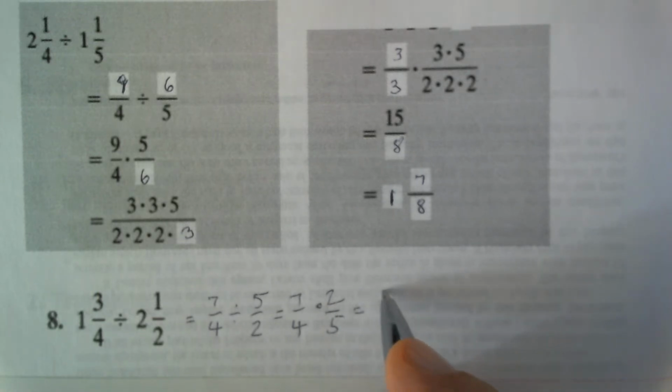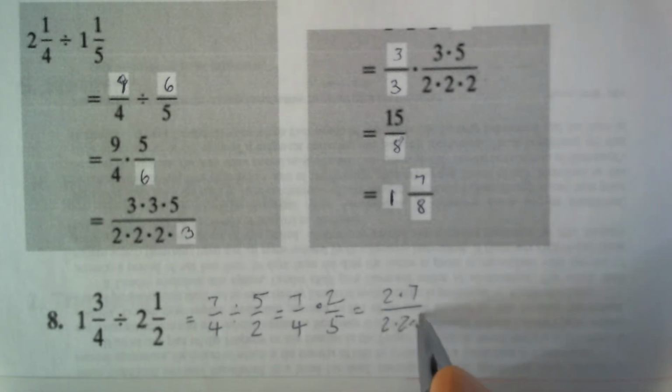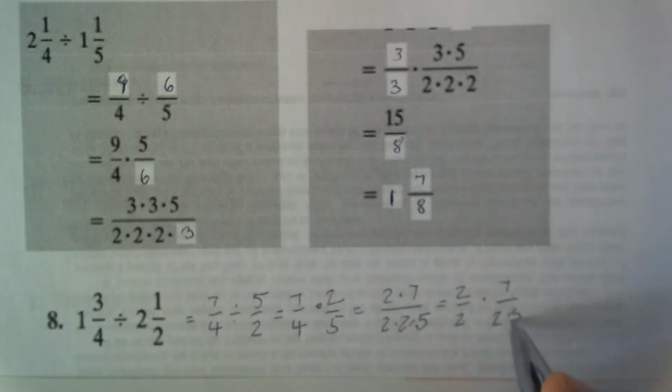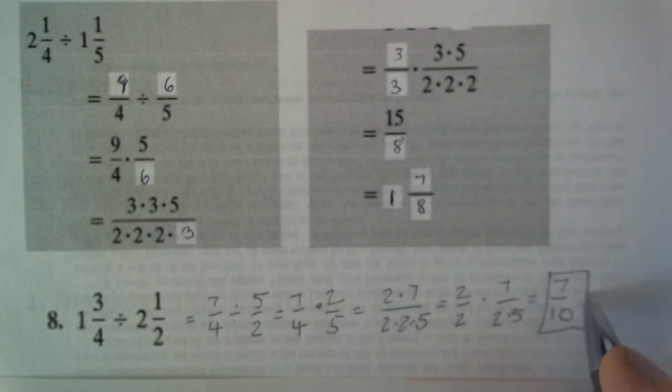So we have 2 times 7 divided by 2 times 2 times 5, or 2 divided by 2 times 7 divided by 2 times 5, and the 2 against the 2 is a 1, and so we only have 7 divided by 10. 2 times 5 is 10, which is our final answer.